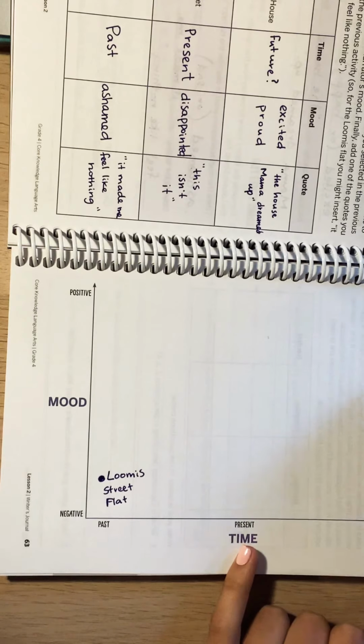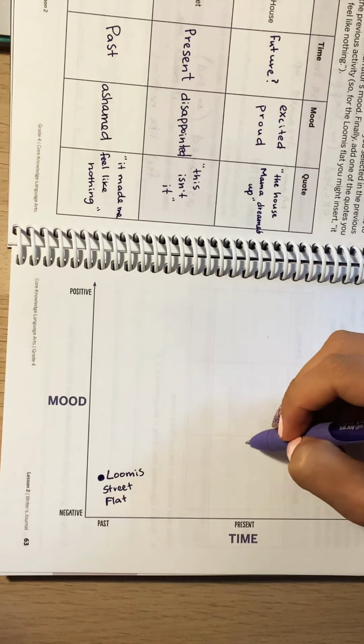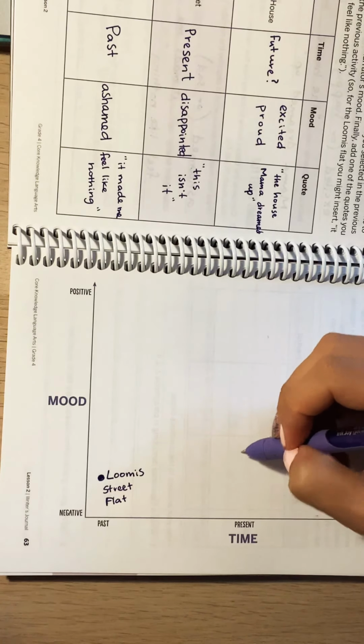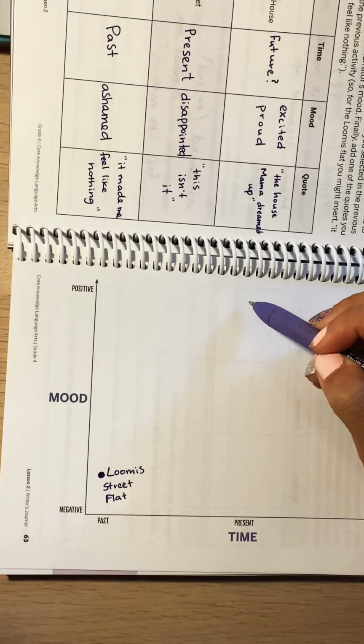Okay, in the present, the one she lives in right now is the Mango Street house. And her mood is a little more positive about this house. I mean, she's not ashamed of it. It's definitely better than the Loomis Street flat was, but it's still not like super positive, right?